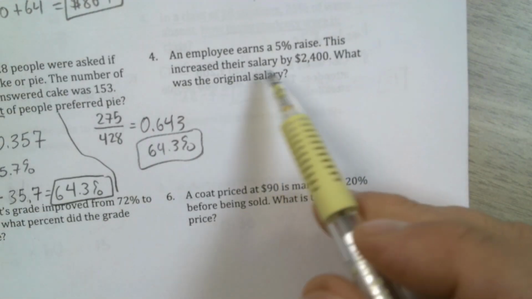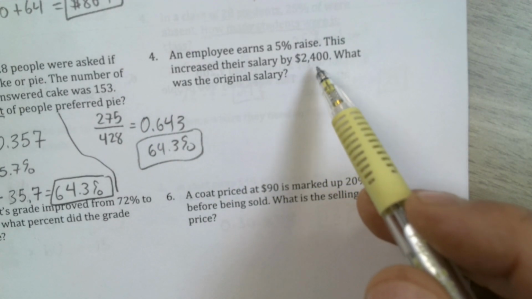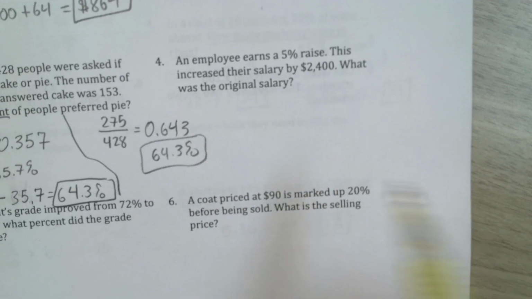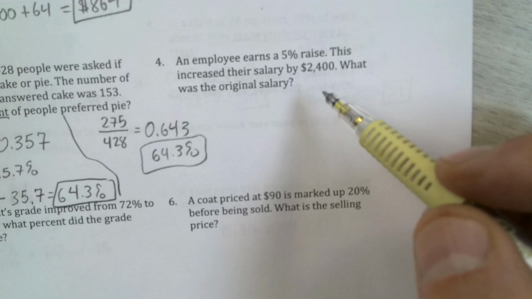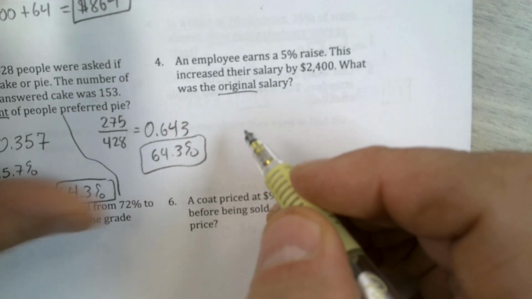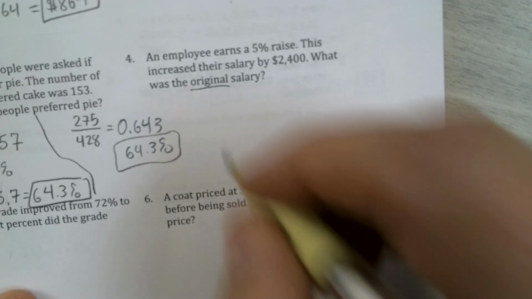All right, an employee earned a 5% raise. This increased their salary by $2,400. What was their original salary? So for this problem here, we know the part. Once again, there's your keyword, original. You know that's the denominator that you're looking for.